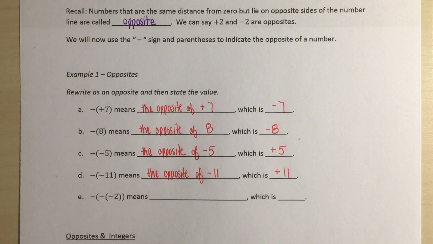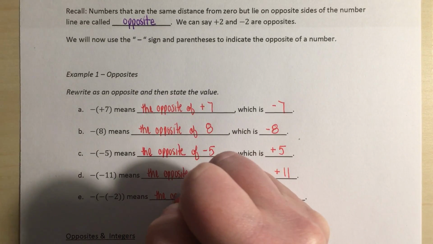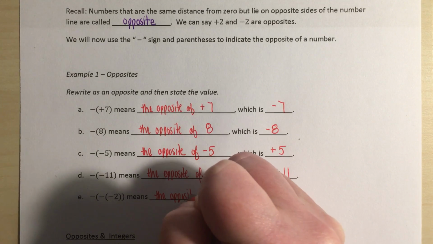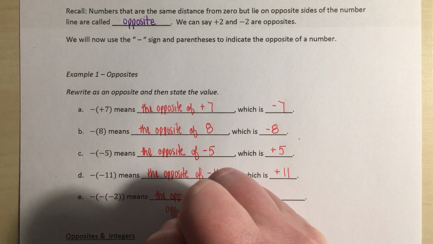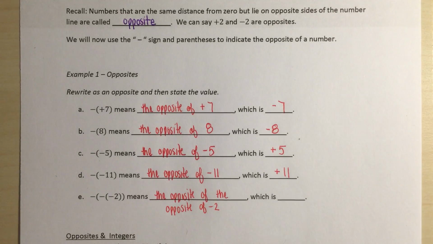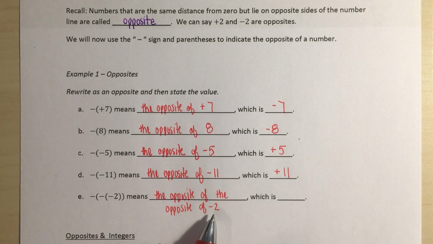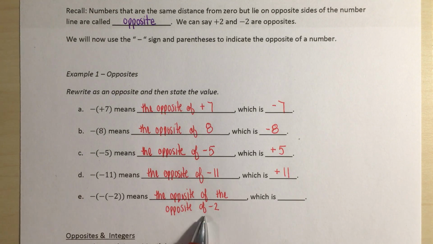Now with this next one, notice that we have a couple of sets of parentheses. So what we have here is the opposite of the opposite of negative 2. To think about this, we're going to start at the beginning and work our way outside. So if we start with negative 2 and we work out to our first negative sign out here, that means we want the opposite of negative 2. So the opposite of negative 2 is positive 2.